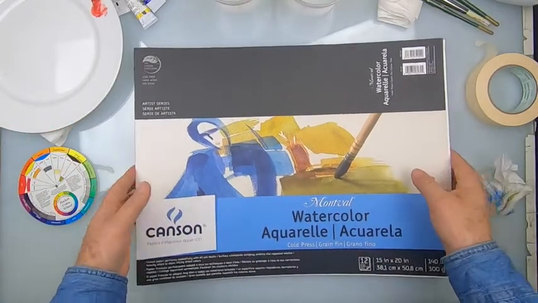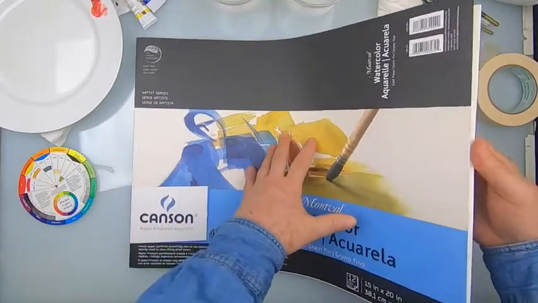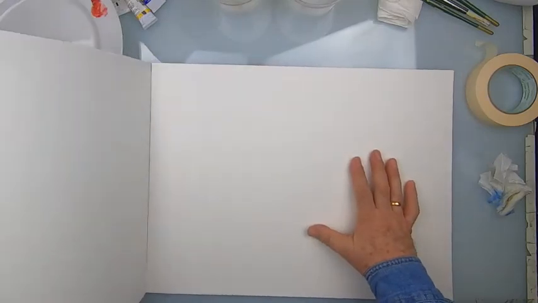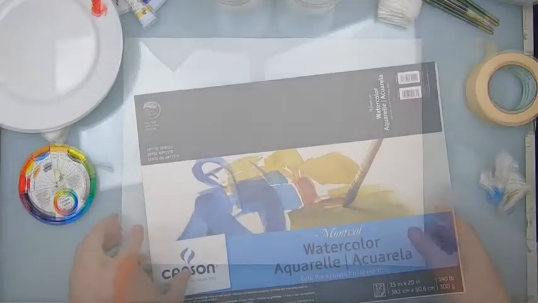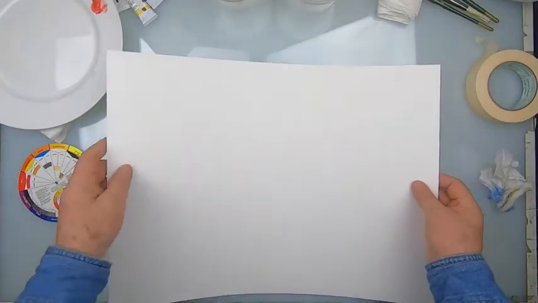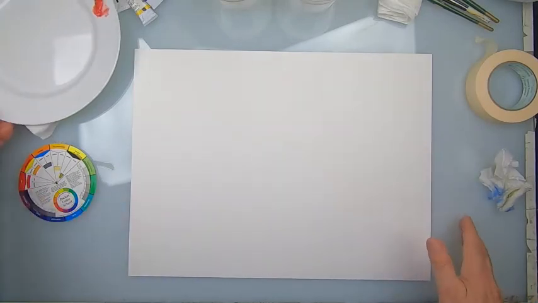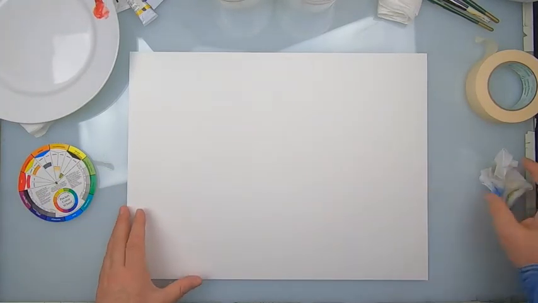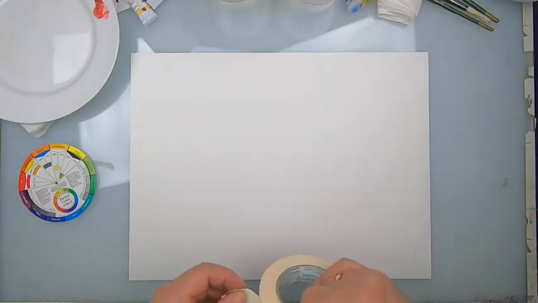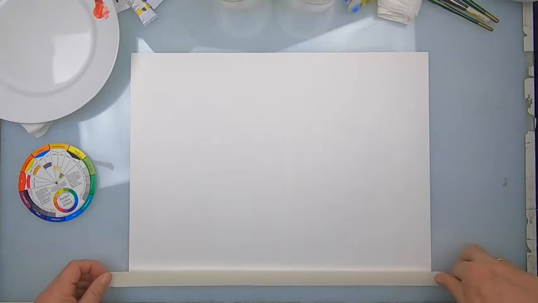So the first thing, I have my watercolor paper. I'm going to remove a sheet of watercolor paper. This watercolor paper, it's the right stuff. It has a body to it, assuming you've got the right materials. Okay, so watercolor paper. The first thing we want to do is tape down the piece of paper.